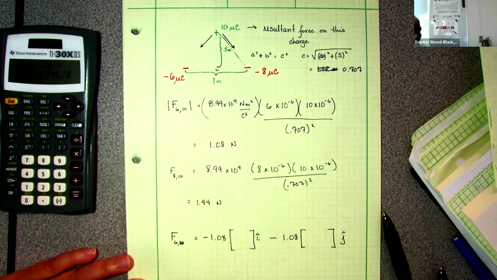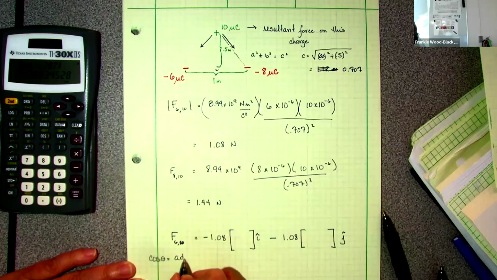Here's where life becomes fun. Cosine of the angle is equal to the adjacent over the hypotenuse. Sine of the angle is equal to the opposite over the hypotenuse.